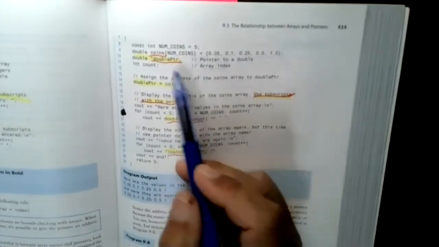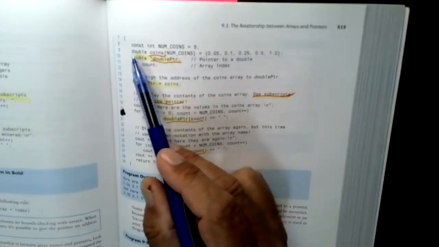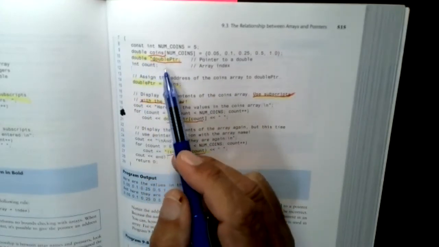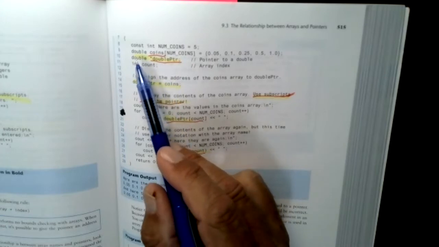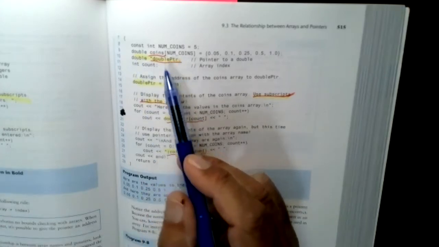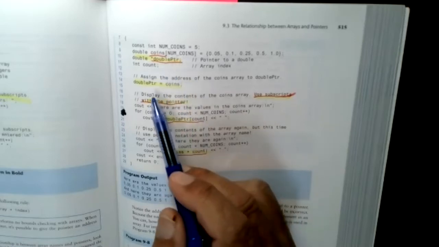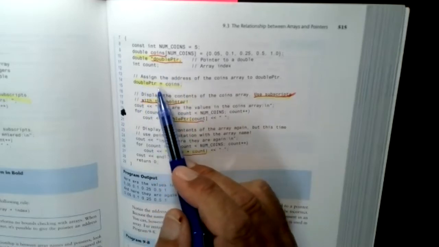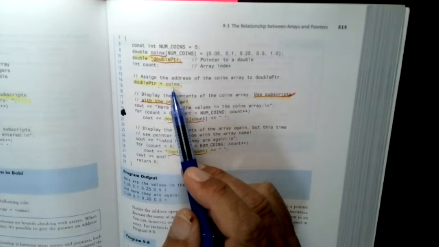Code listing 9.7. I have an array called coins. It's an array of doubles. I have a pointer to a double. Okay, double pointer, nice name. It's a good name. Double pointer gets the address of the array.